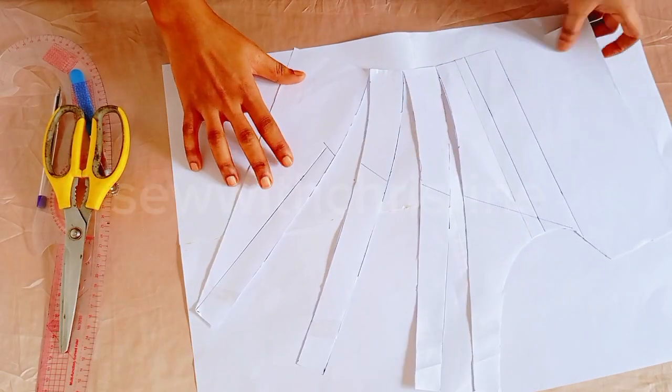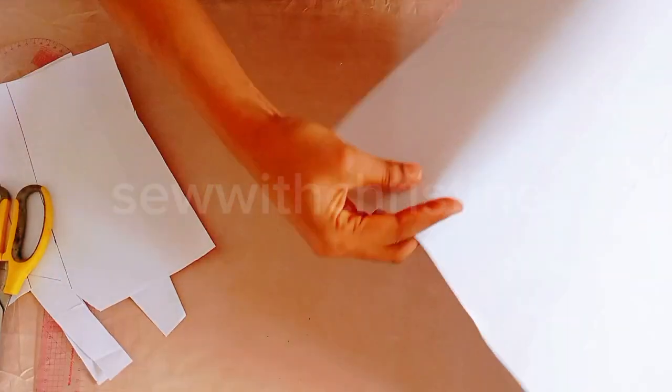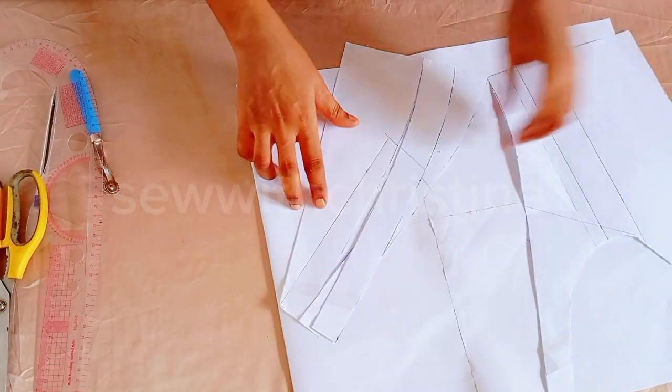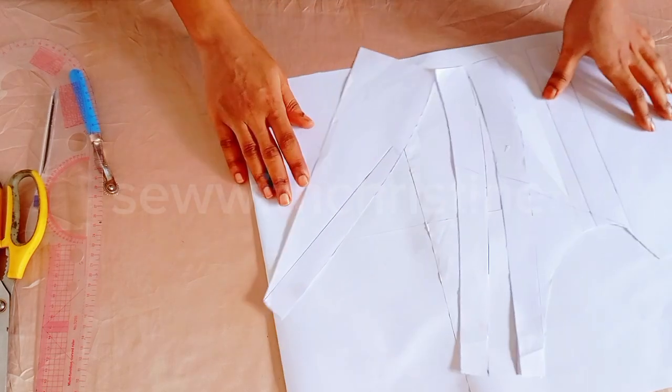So I have gone ahead to introduce a new paper for this, and you can see I have also folded in some parts of this paper.